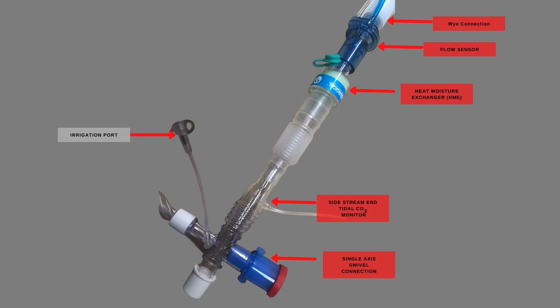So, the circuit setup is such that everything after the Y connection makes the circuit functional. So in this particular case of the ventilator, we have a flow sensor, we have an HME, which is a heat moisture exchanger, we have a side stream end-tidal CO2 monitor, as well as the inline suction, which a lot of people are used to seeing.